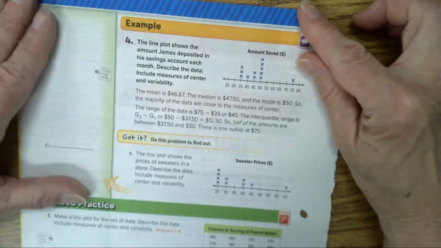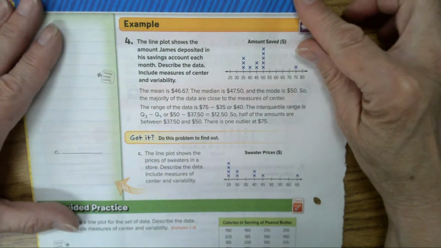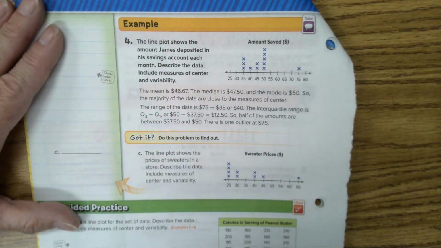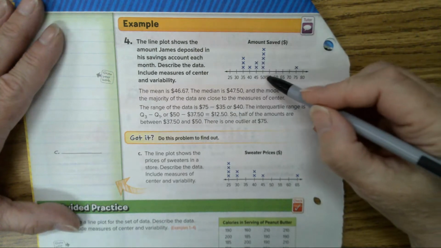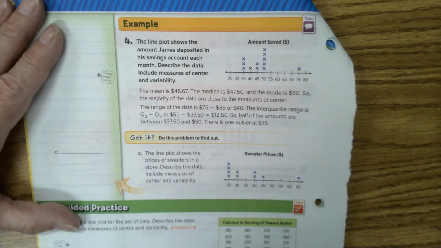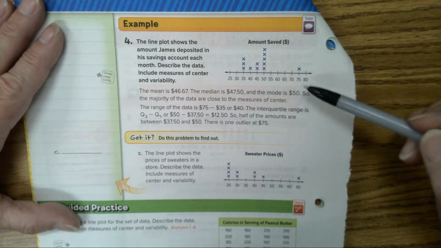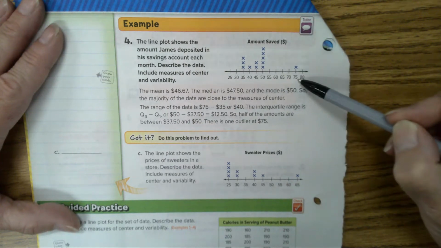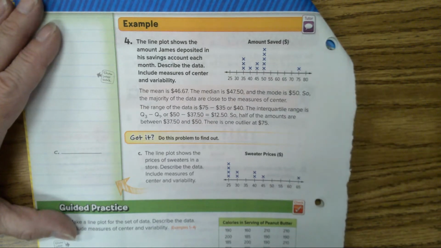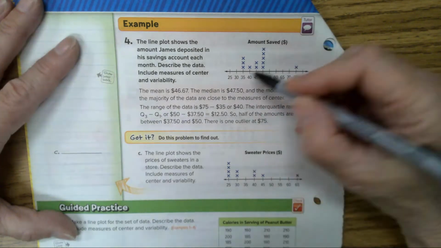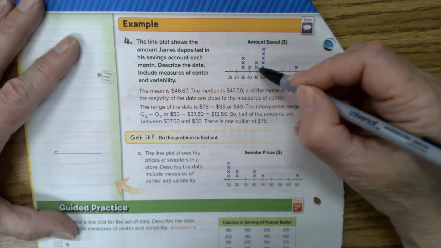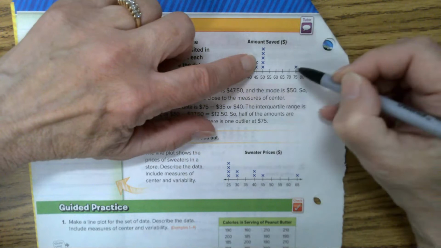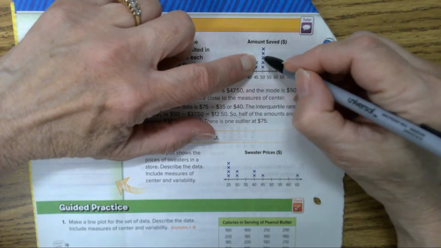It says, the line plot shows the amount James deposited in his savings account each month. Describe the data. Include measures of center and variability. So here you know that the mode is 50, right? Is there an outlier? Yes, the outlier is 75. The middle number, the median, let's see, 1, 2, 3, 4, 5, 6. 1, 2, 3, 4, 5, 6.